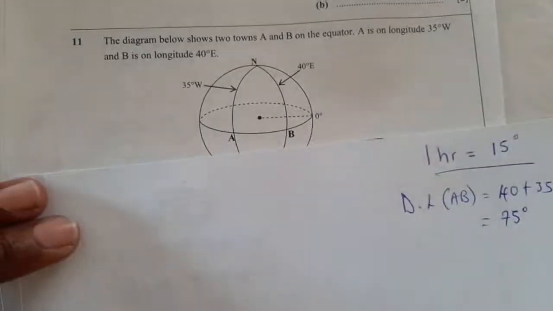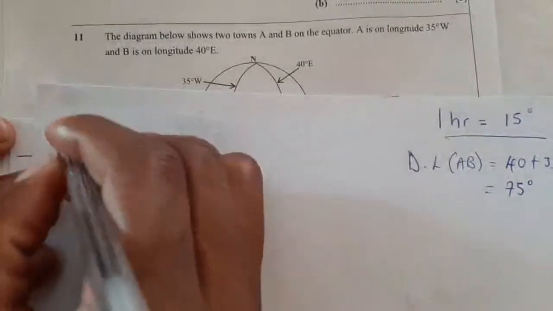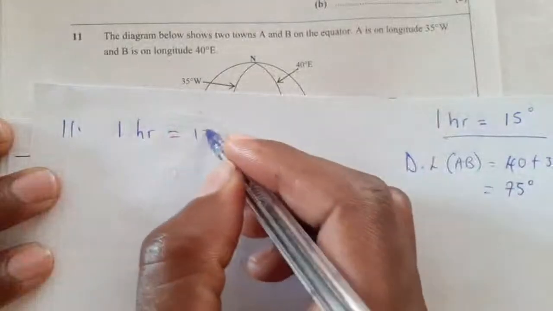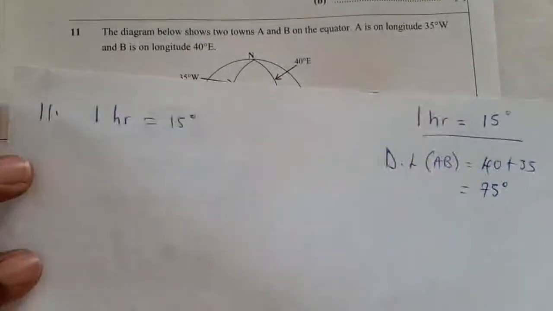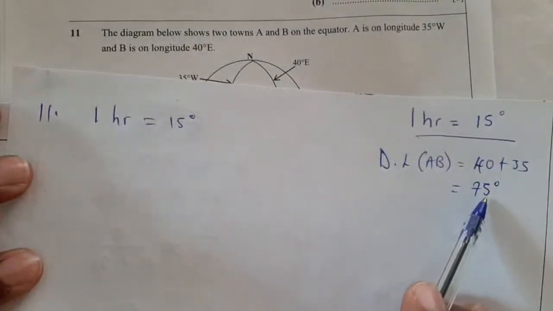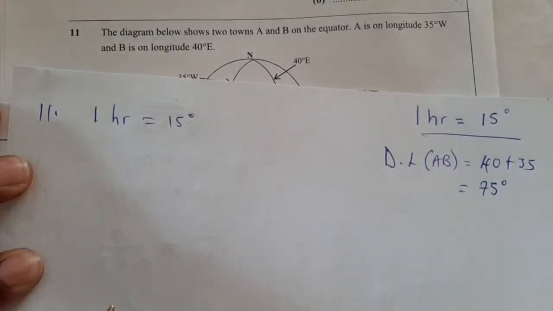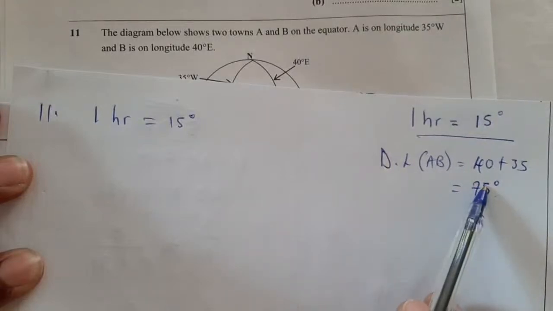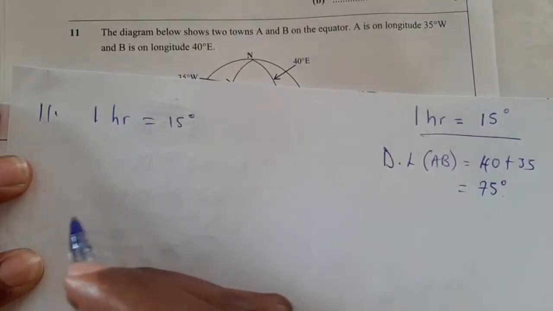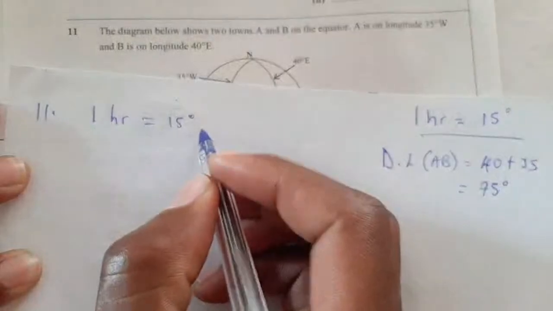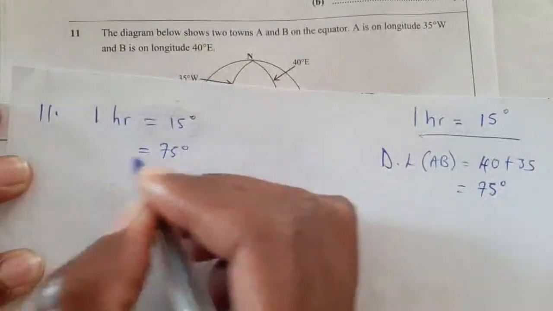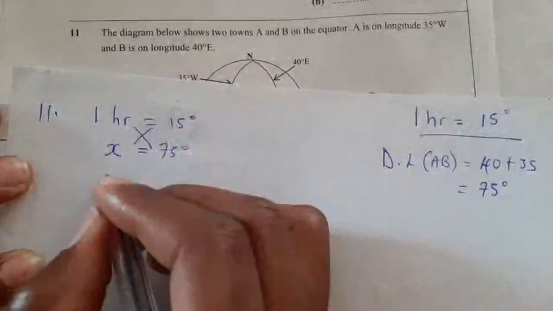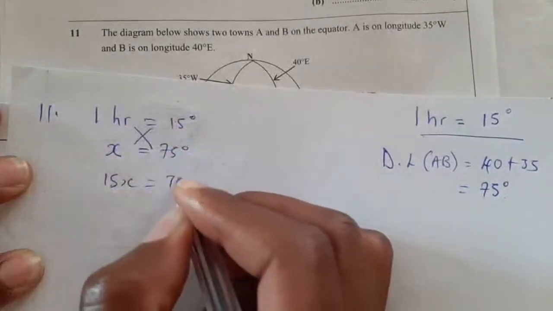Now check what we're going to do with them. After 1 hour, the Earth makes 15 degrees. Why am I having these degrees? Because we are trying to find the time difference. So from here, we'll use the degrees. We need to convert these degrees into time now. So 1 hour equals 15 degrees. What about 75 degrees equals how many hours? We cross multiply. x times 15, 15x equals 75.